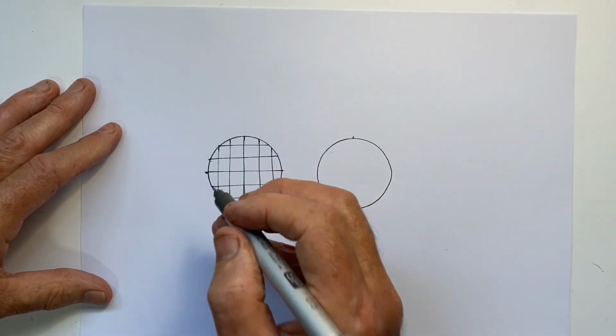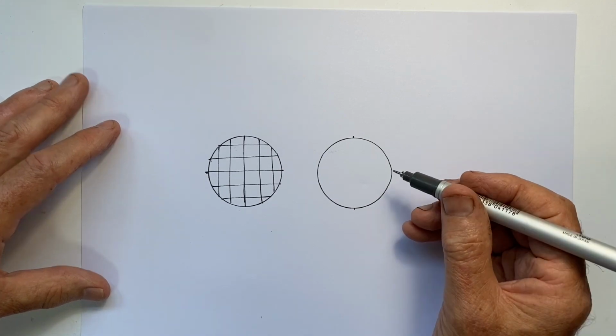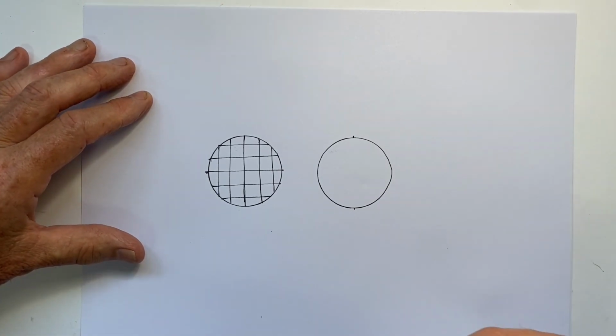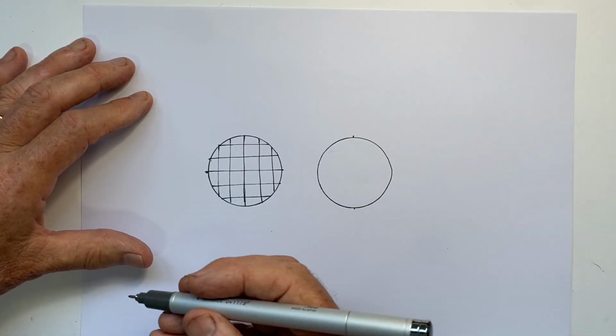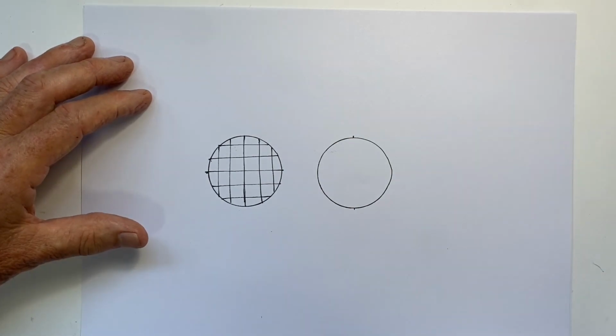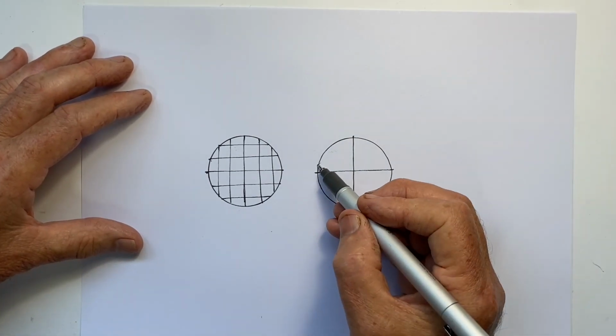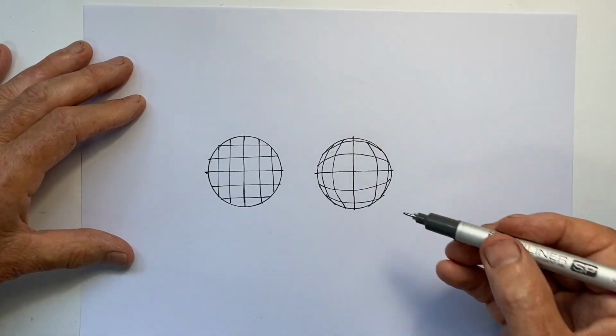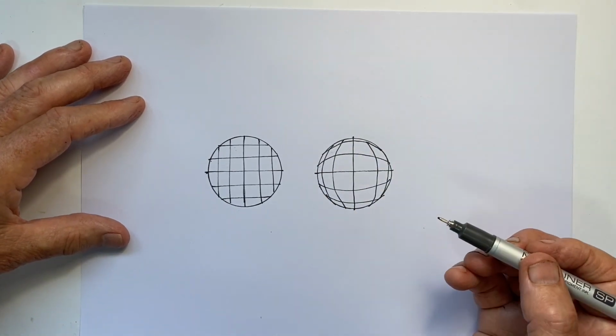Let's put this same hatching now on our sphere so that we can better visualize that it's a form, not a shape, that it's three-dimensional, not two-dimensional. Does this give a sense of what I'm talking about?